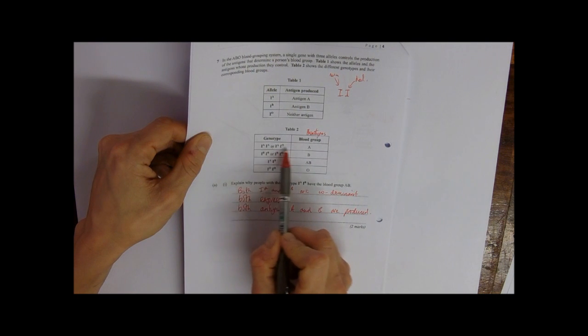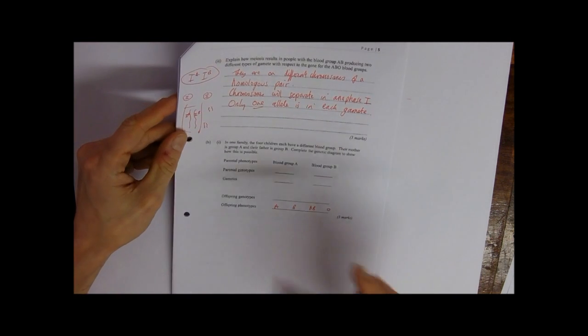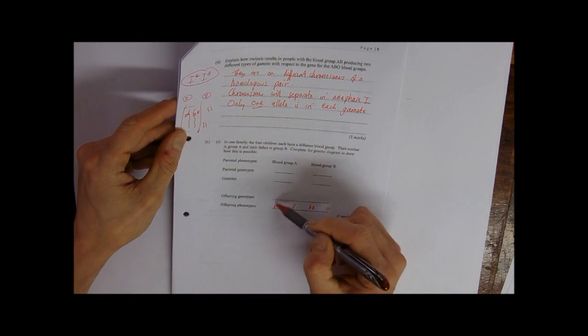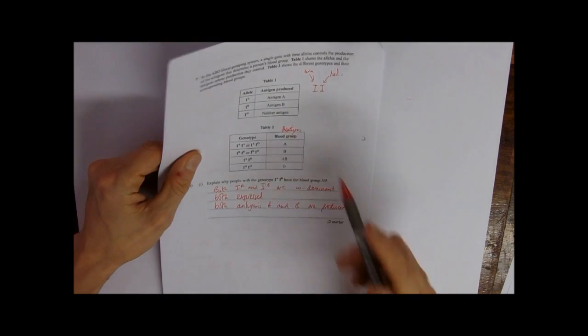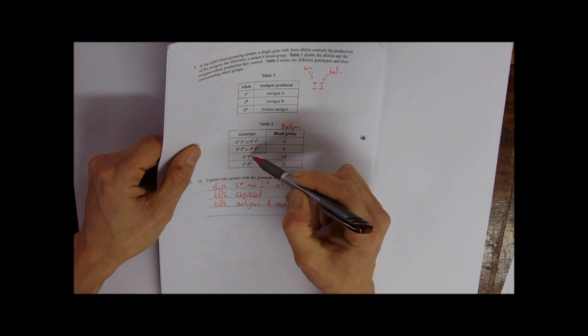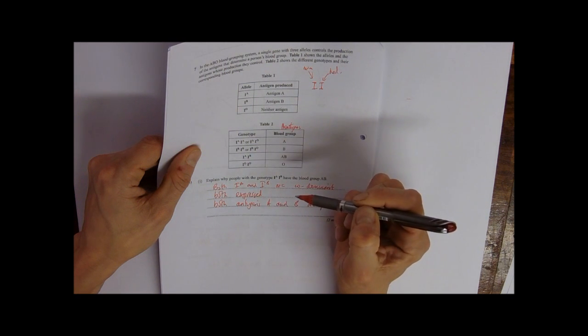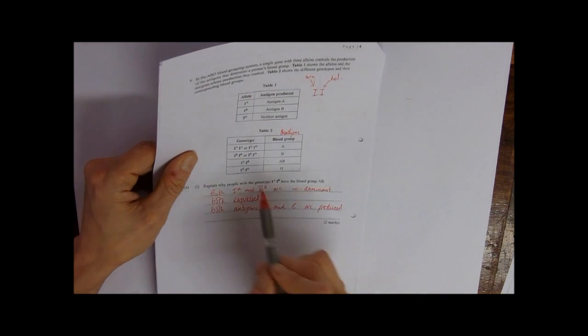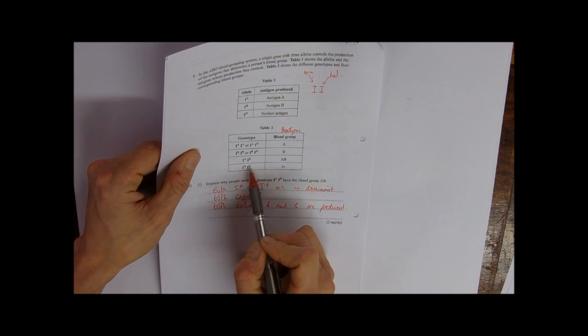We've got a choice of genotypes for A and for B, so we can't really fill these in. What about AB? Oh, we can only have genotype AB there, and actually for O we can only have that genotype for O, so we're just going to transfer those from the table.